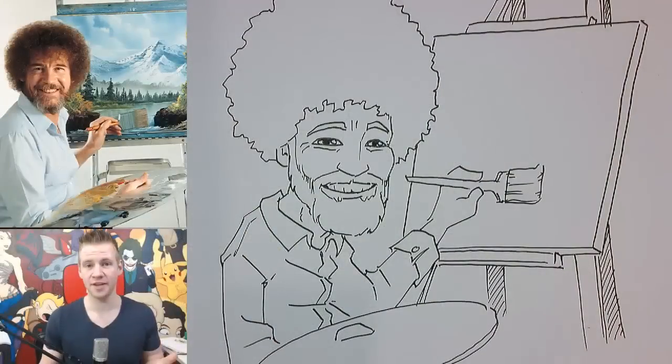Okay, so now I've finished my Bob Ross line work and erased the Bob Ross construction. Now I'm ready for the Bob Ross colors. I'm going to start off with my skin tones here.